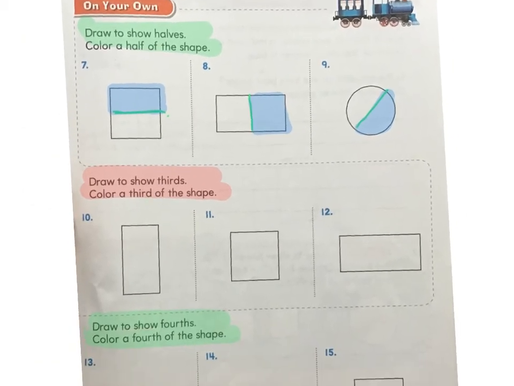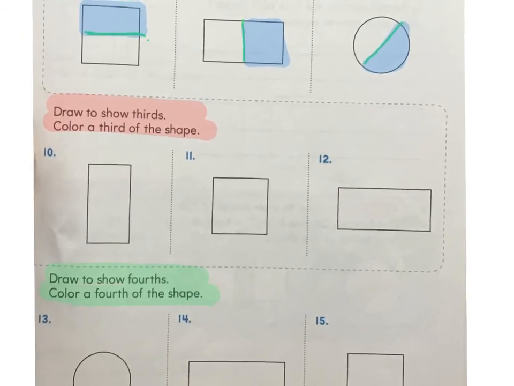All right, let's go on to numbers 10, 11, and 12. For thirds, I drew my lines this way on each shape, and I colored in a third as such. Yours may look different. As I said before, there's more than one right answer. Just make sure that the parts are equal, the same size, and the same shape.